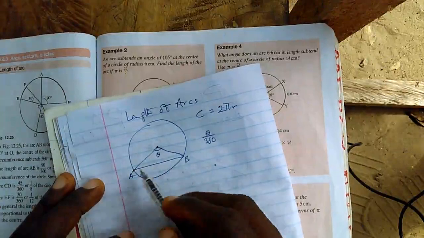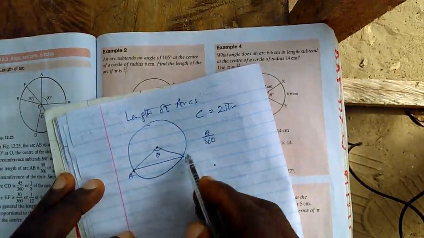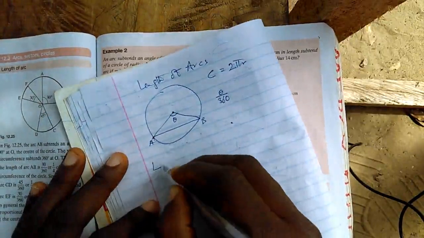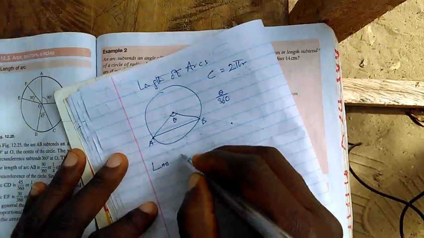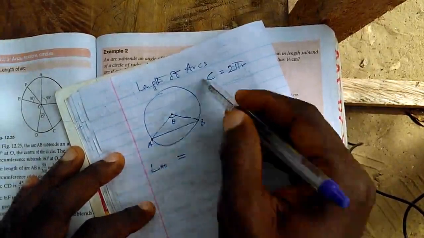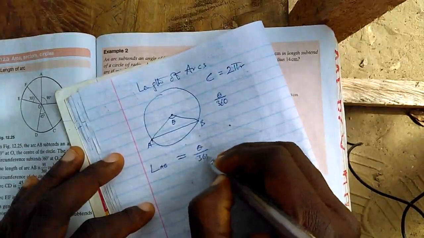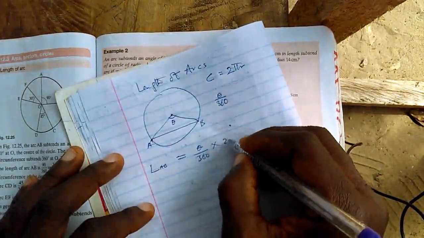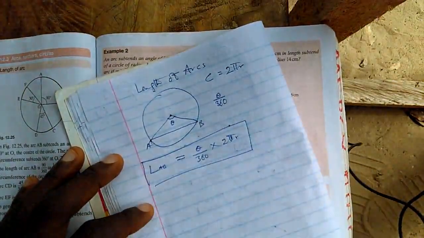Now also this arc is just a fraction of the whole circumference. So when you want to talk about the length of arc AB, it's a fraction of the circumference. But what's the fraction? The fraction is angle over 360 times the whole circumference, 2 pi r. So this becomes the formula for the length of an arc.